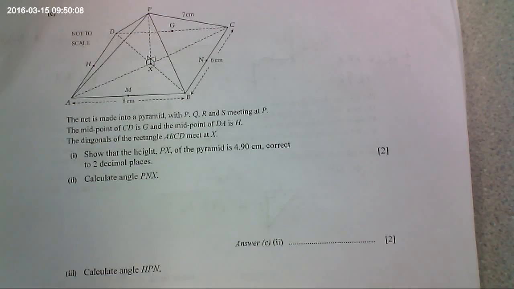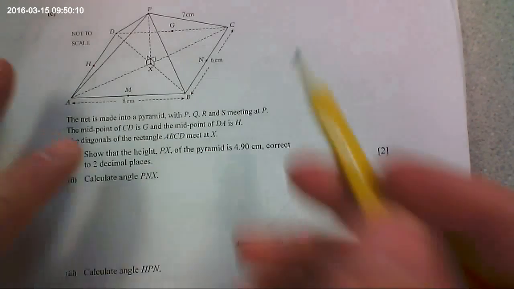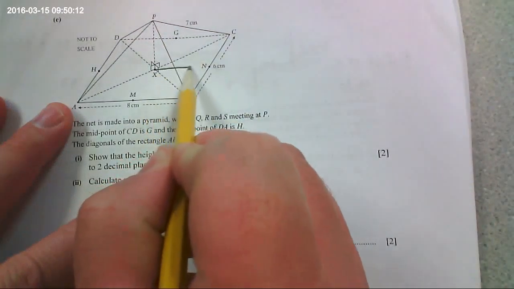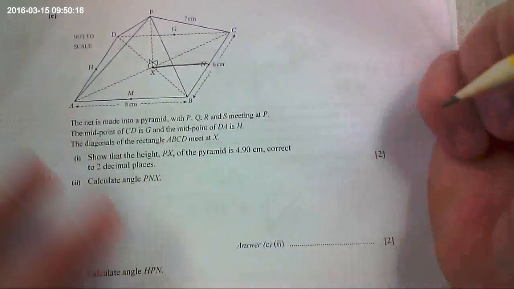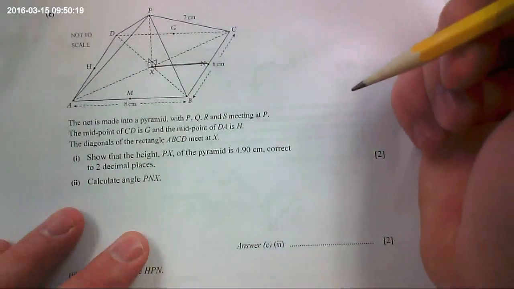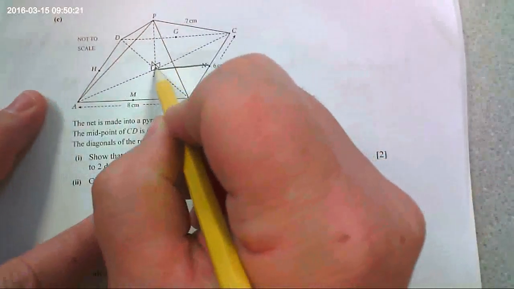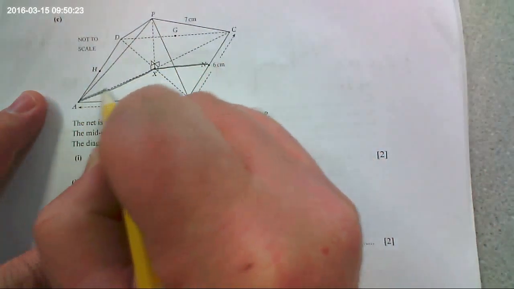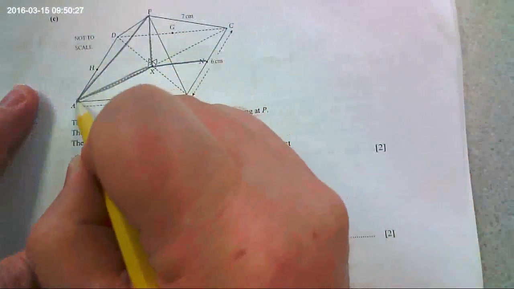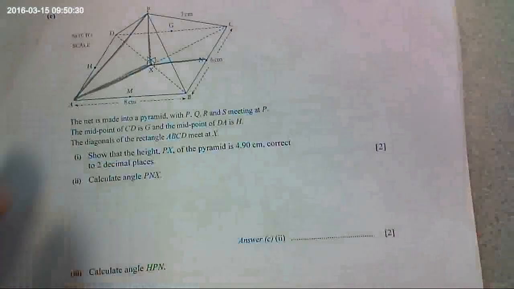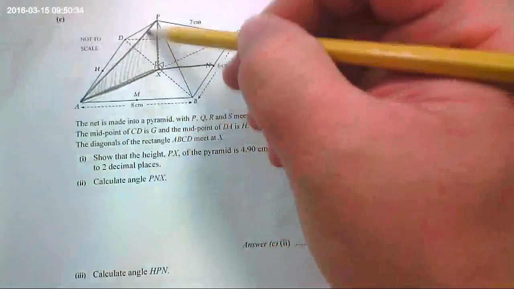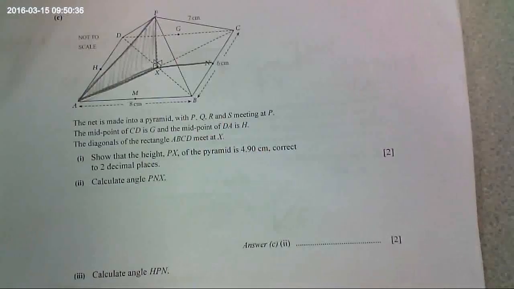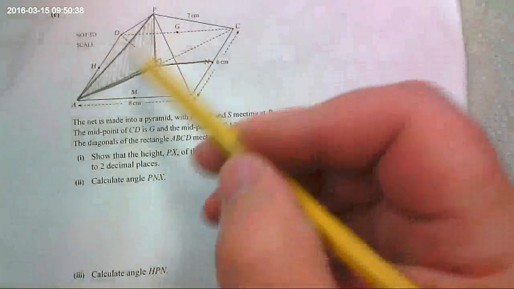You can use the Pythagorean theorem? Yeah, because, well, or you could do it this way, like this. Could you do that triangle right there that I just drew? This one? Like that slice right out of the middle? Could you do that one? Yeah? So what's PA?